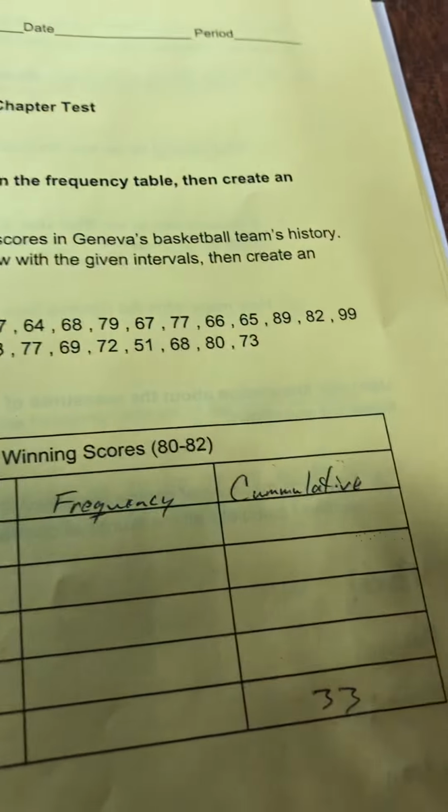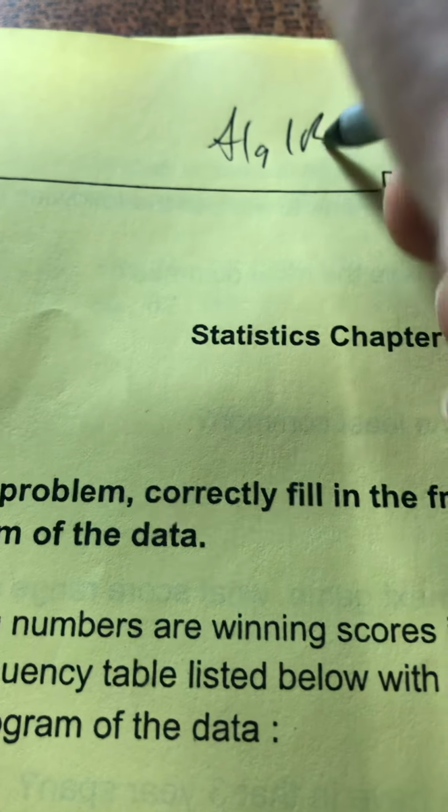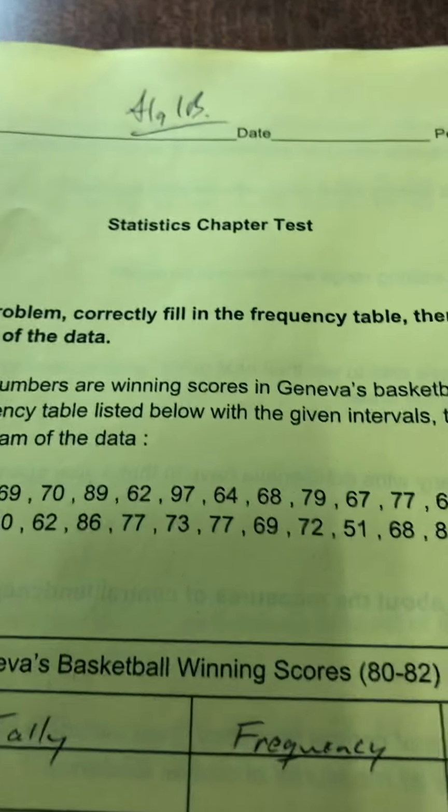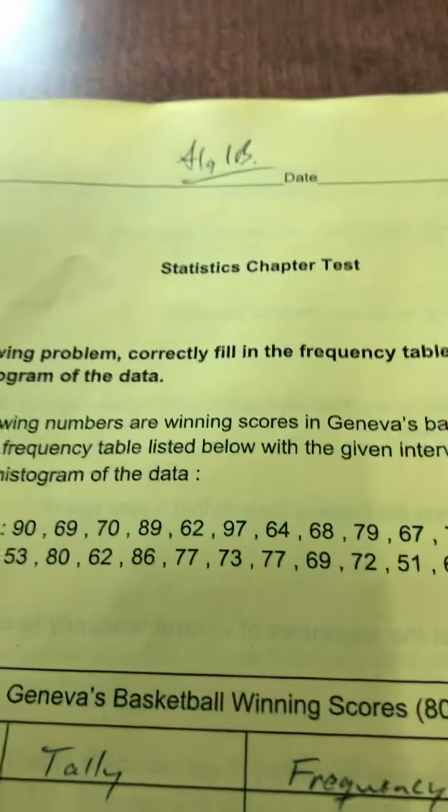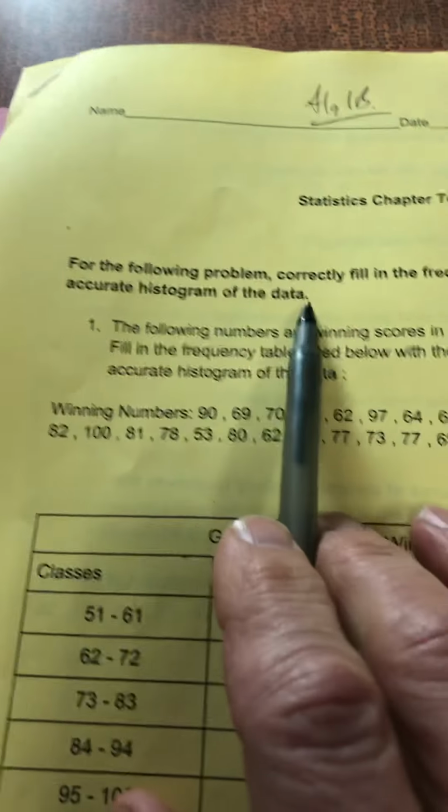Okay, Algebra 1B for Mr. Fry. We're working on this statistics chapter test, and let me get through this for you. For the following problem, correctly fill in the table frequency and then create an accurate histogram of the data.